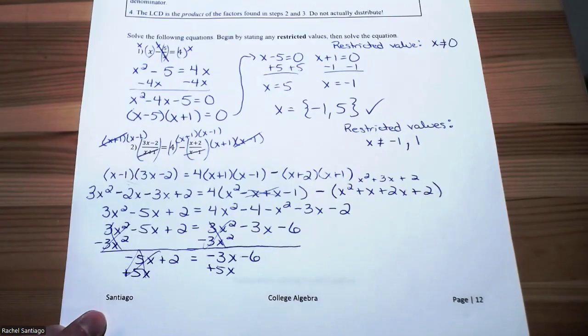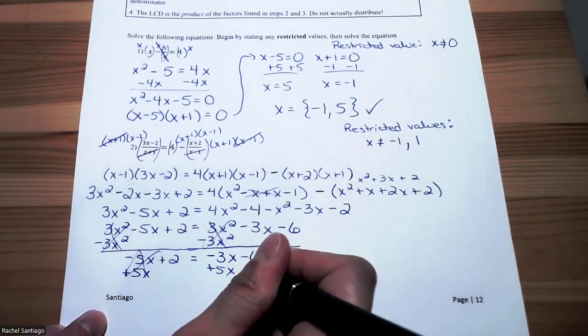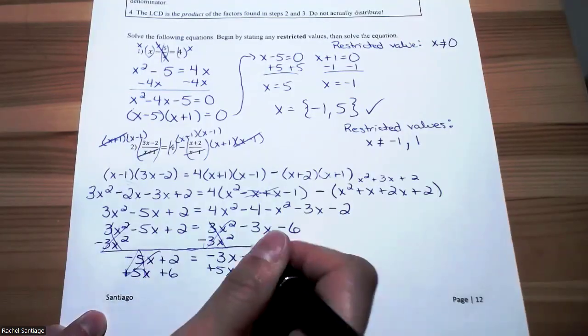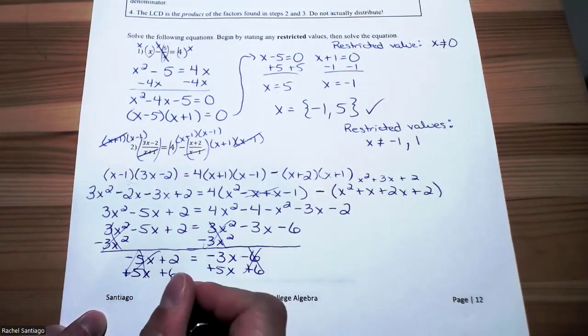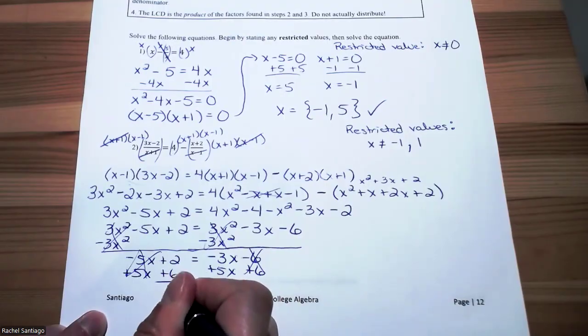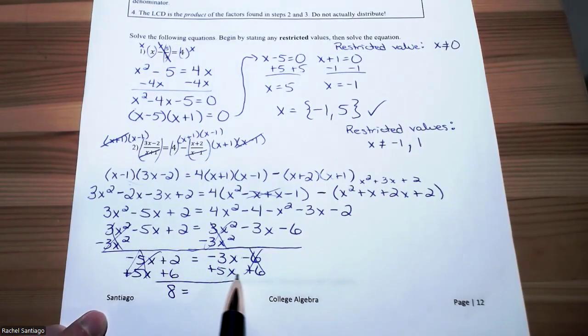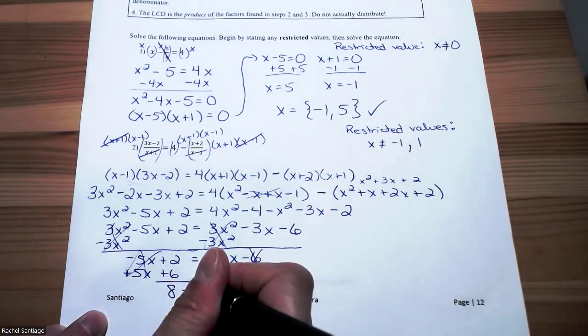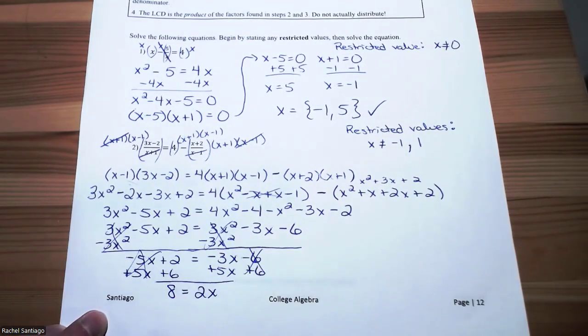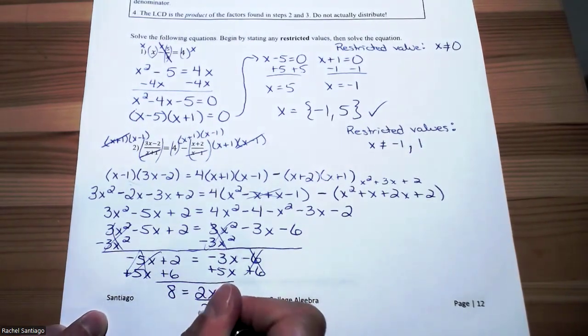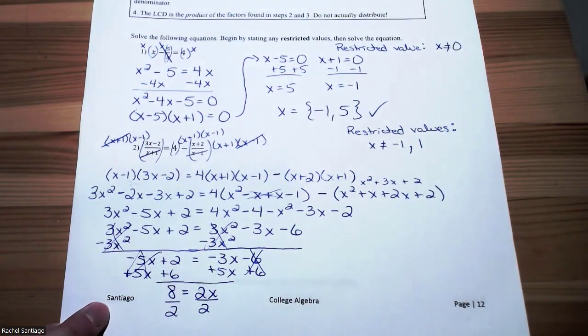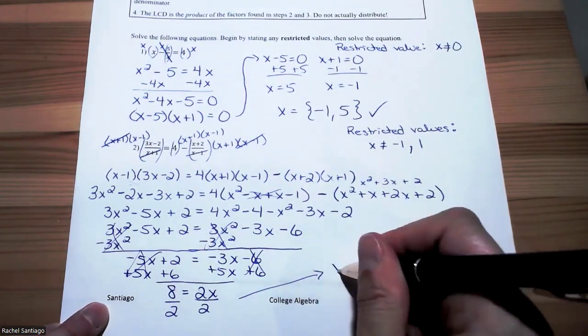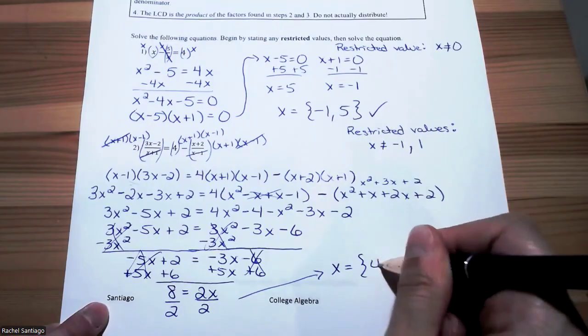That gets rid of the 5x from the left, brings it to the right. At the same time, I'm going to go ahead and add 6, bring that from the right to the left. Now I have 8 is equal to negative 3x plus 5x, which is 2x. And then I'm going to divide by 2, and x is equal to 4.